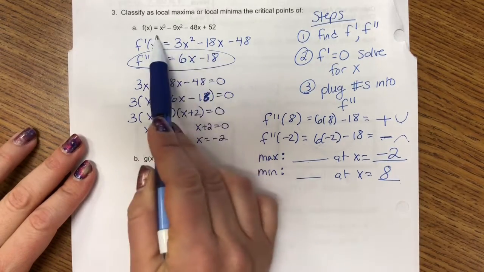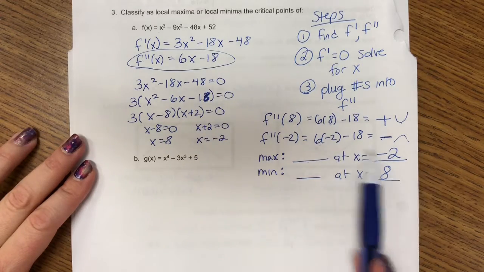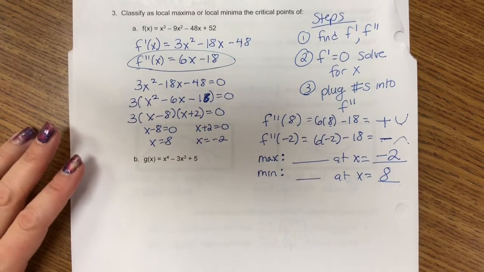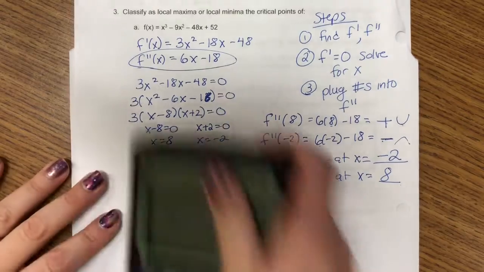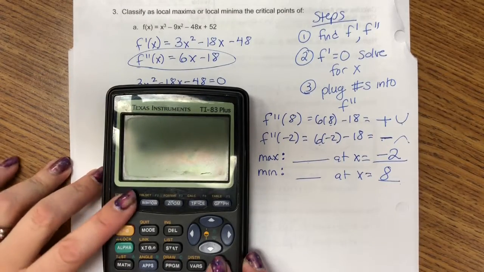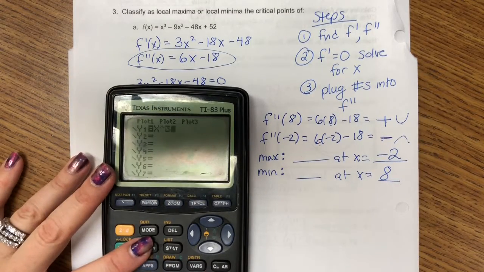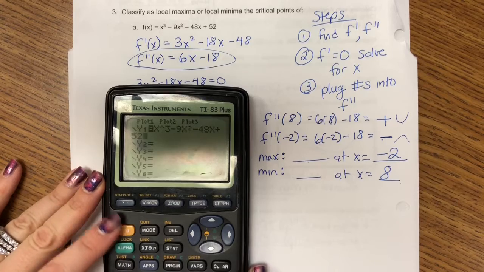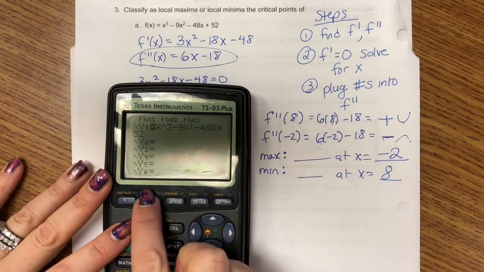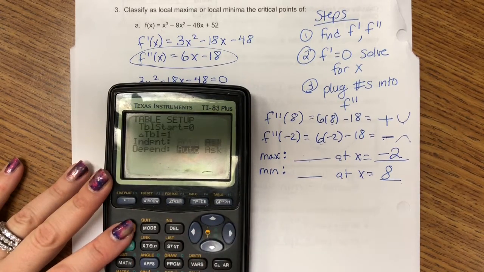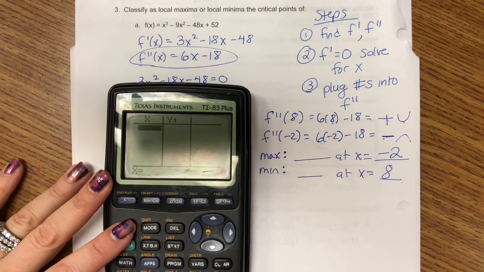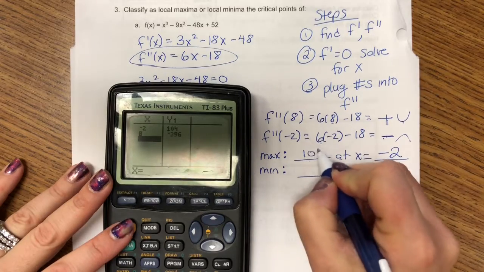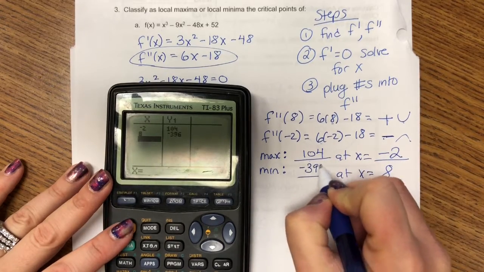So we use the original function to get the y values. So let me get my calculator out. So I type the equation into y1. I'm gonna do second window, change my table to ask, and then type in those x's, and that gives me the y's.